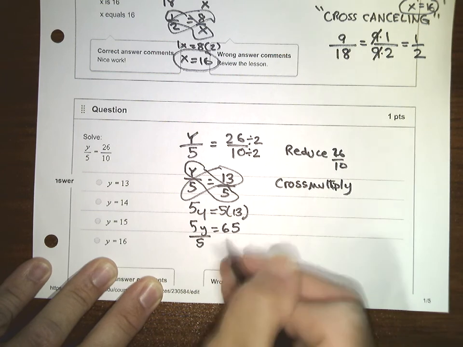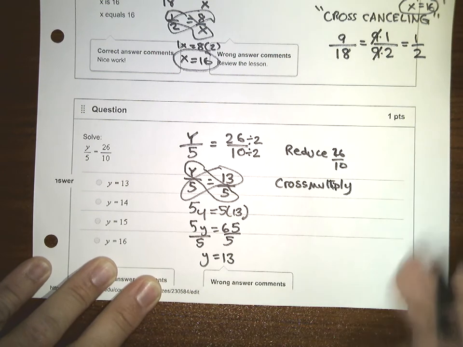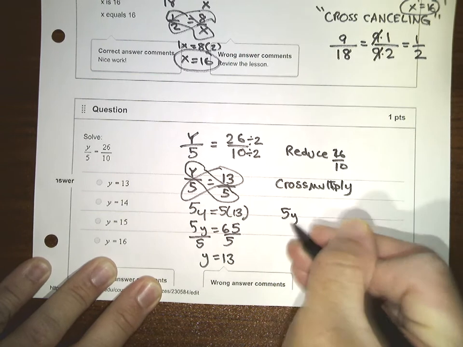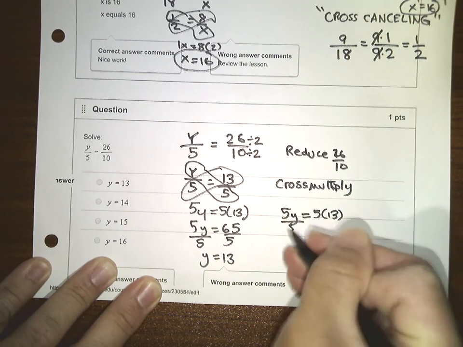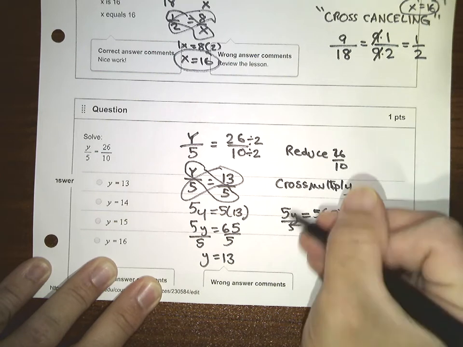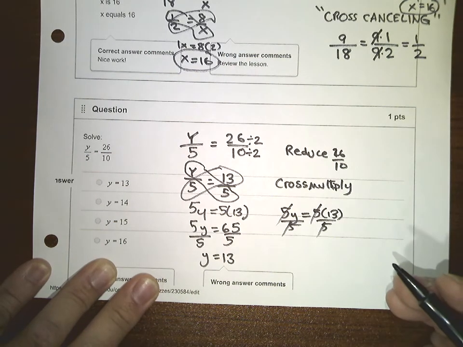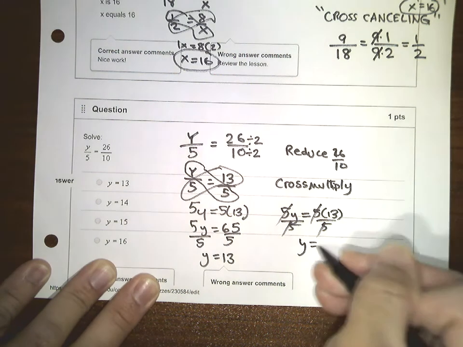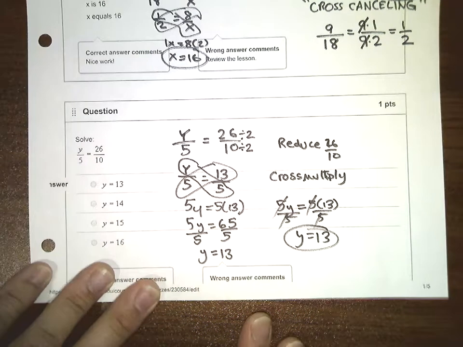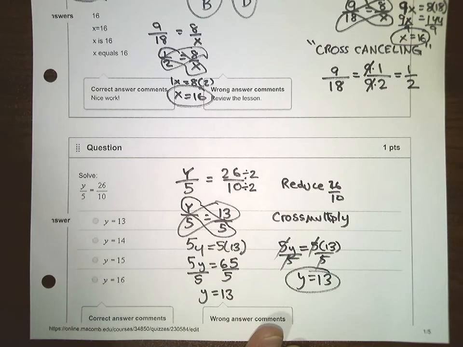And then I divide by 5 on each side, and I get y is equal to 13. Now, some of you may have even seen that if I have 5y is equal to 5 times 13, and then I divide by 5 on each side, I can actually divide out the 5 without multiplying the 5 and the 13 together, and that would make this even quicker for me. So just remember, there are lots of different ways that somebody might look at one of these problems.